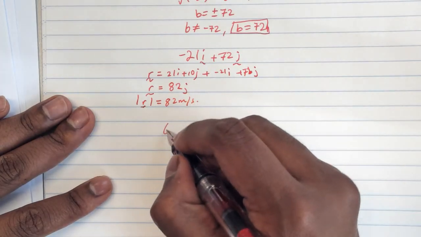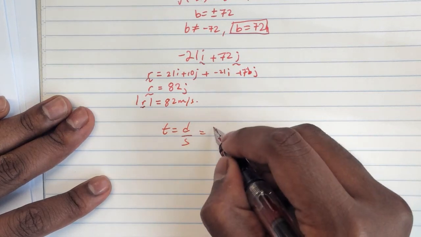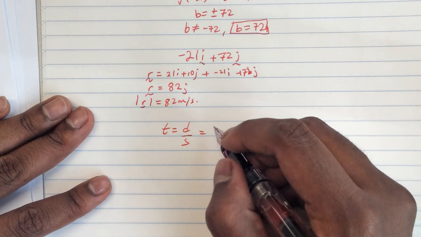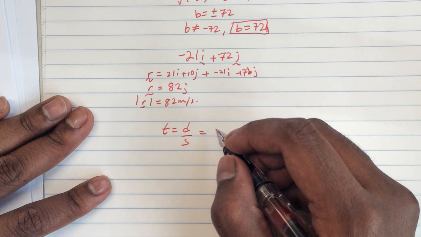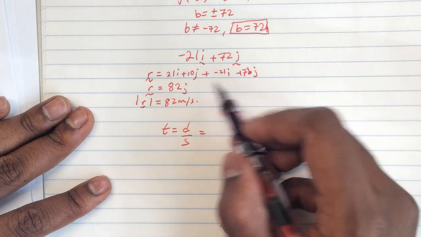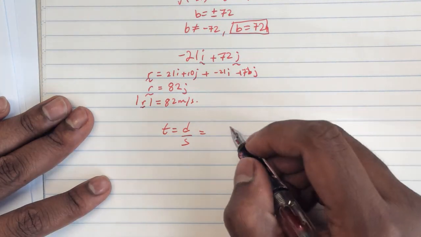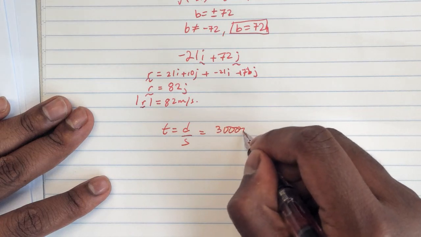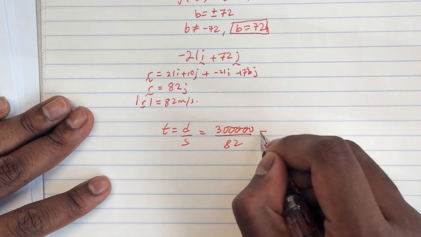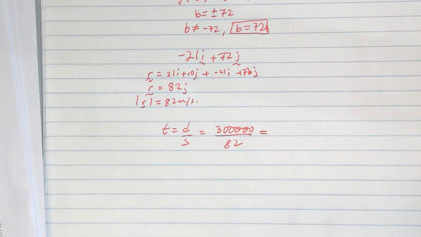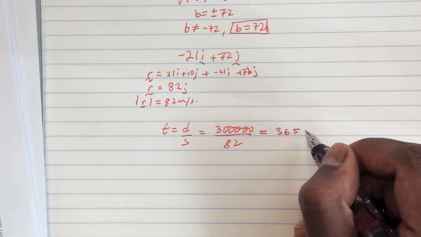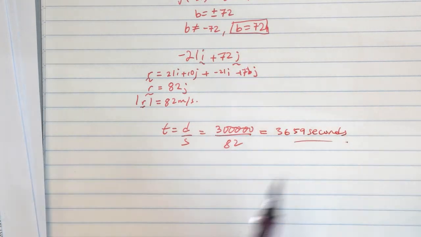Therefore I can do the same thing. Sorry, Matthew? Just figuring out how you got 82. So the square root of 82 and then the squared. Yeah. So we go distance, that's 300,000 over 82. That should give us our answer. And then you can simplify that to minutes and hours.